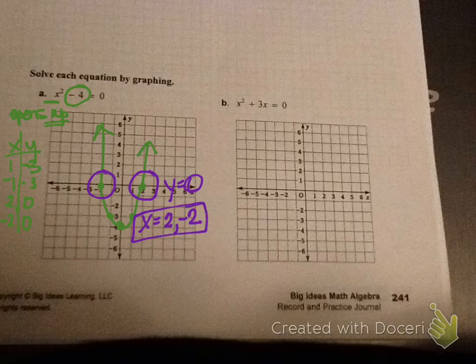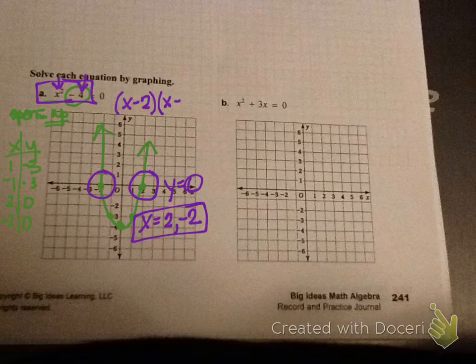Now, we can also factor, so we can look at this equation that's given and we can factor it. We can say that's a perfect square, that's a perfect square, and there's a minus sign in the middle, so I know that my equation is x minus 2, x plus 2 equals 0. And so x equals 2 and -2. Again, these are the zeros, so this is where our lines cross the x-axis.